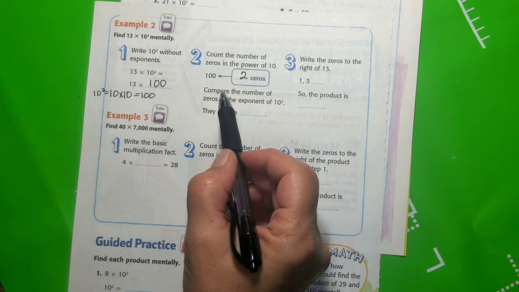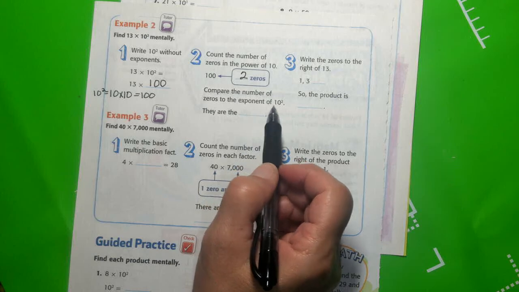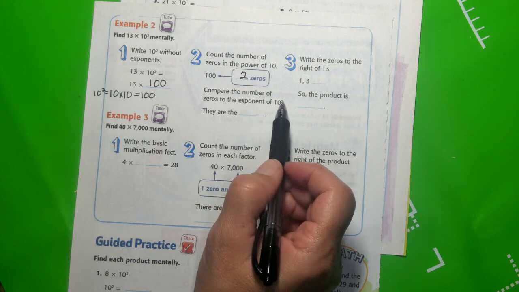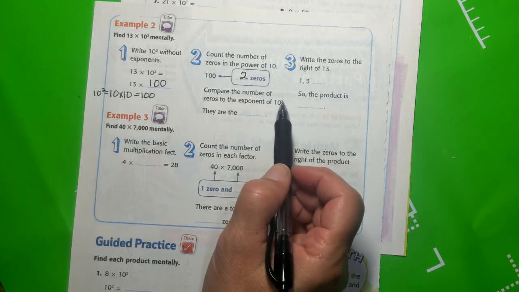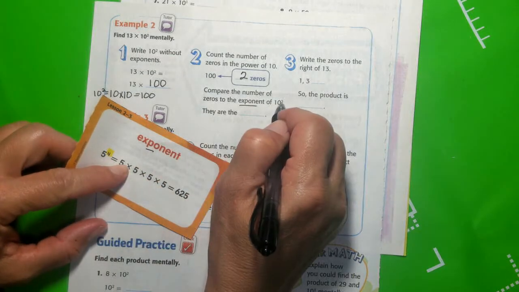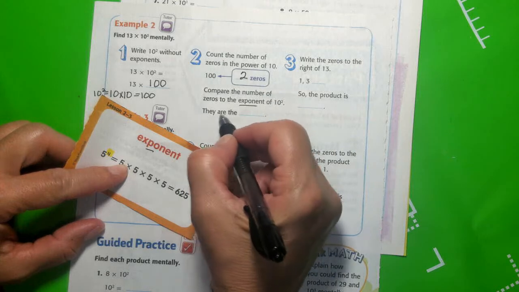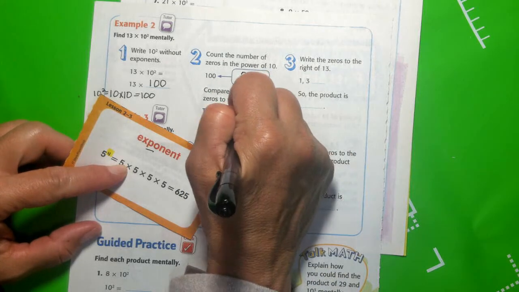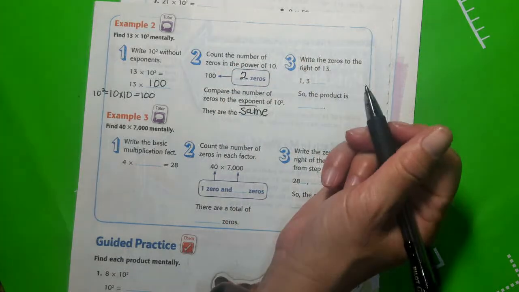Sorry, I read it wrong. Compare the number of zeros to the exponent of 10 squared, 10 to the second power. So the exponent here is the 2, right? The exponent is the little tiny baby number. Here's my word, exponent. The exponent is the 2. And how many zeros are there? 2. They are the same, son igual, right? 2 is the same as 2.